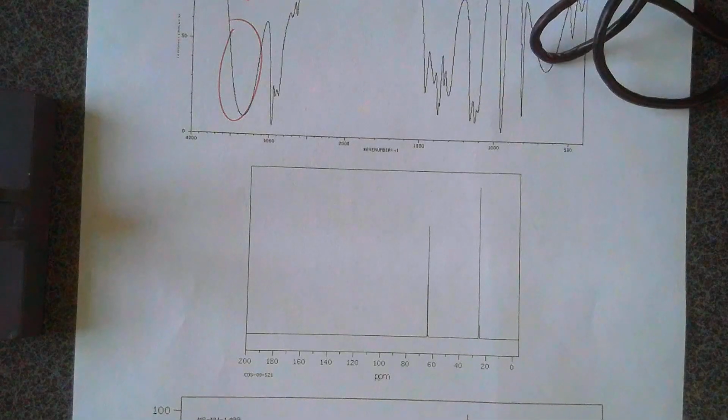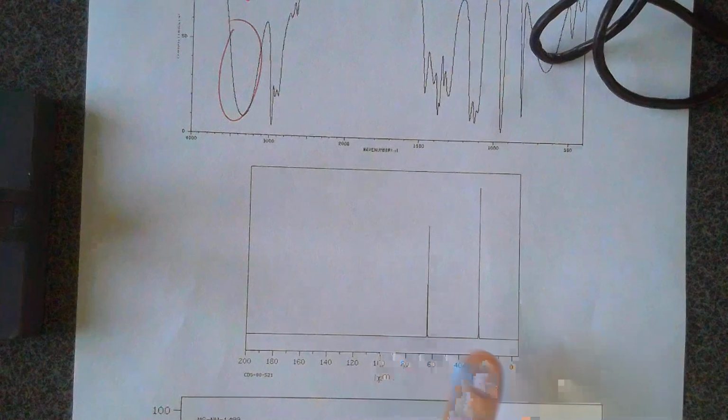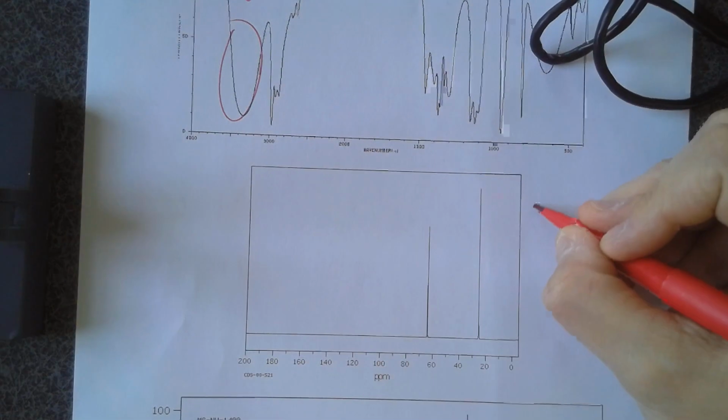Cool. All right, second bit of information then is my CMMR. So with my CMMR, we are just doing Sesame Street counting. And I see that there's 2 peaks. So what that tells me is that there's 2 carbon environments.